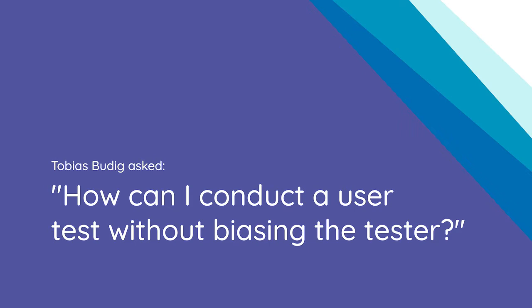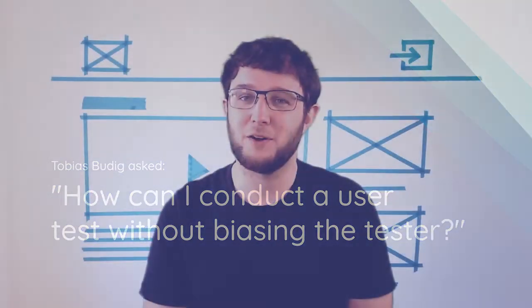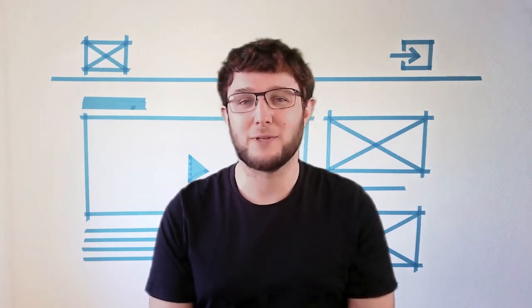Everyone involved should be sensible about this topic and the principles of biases. A small disclaimer up front: it's nearly impossible to test without any biases. But it's essential to know the biases and to be able to react and consider the influence. So let's see what a bias is.